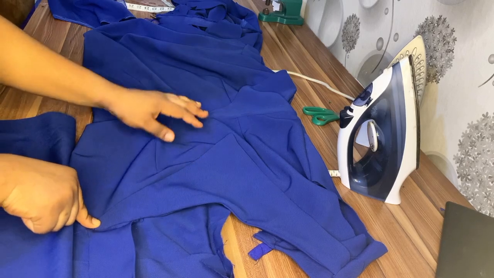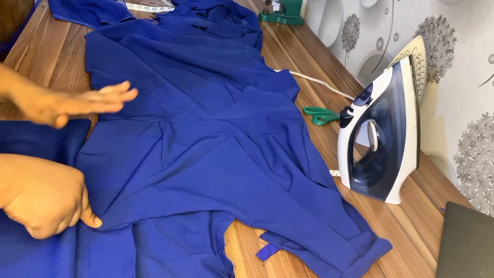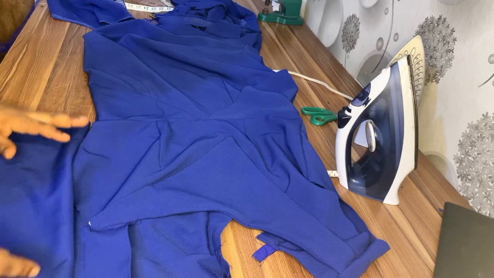So I'll go ahead now and attach my sleeve. Before you attach your sleeve, make sure you trim it so that the front and back will be the same thing.